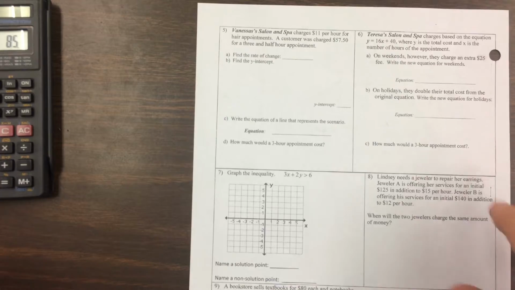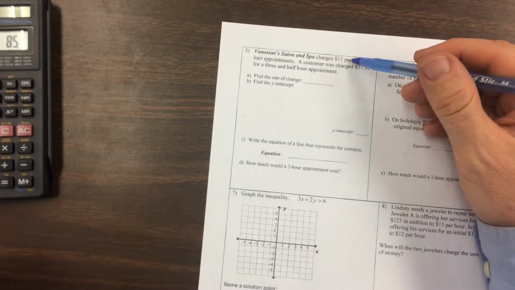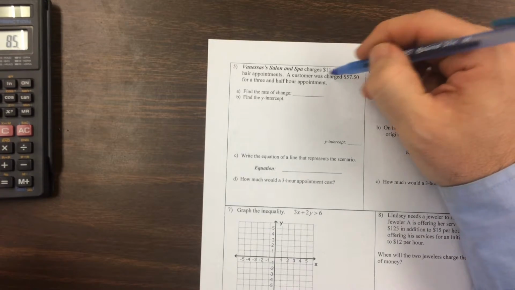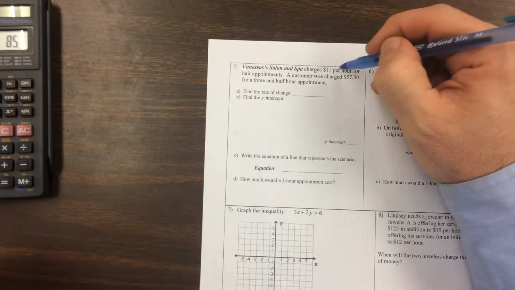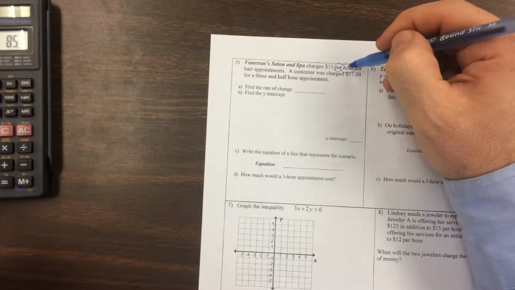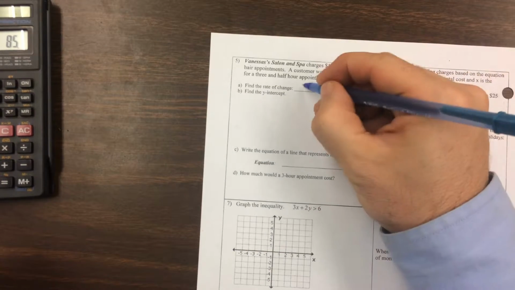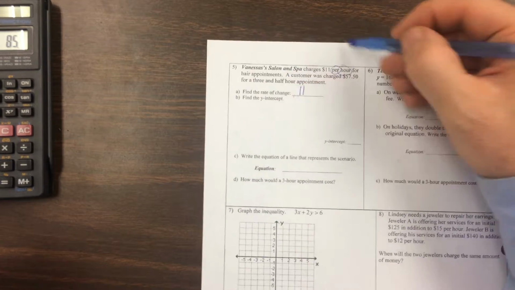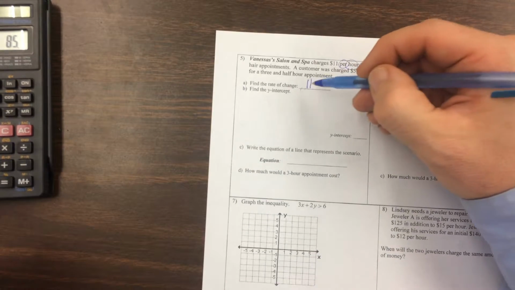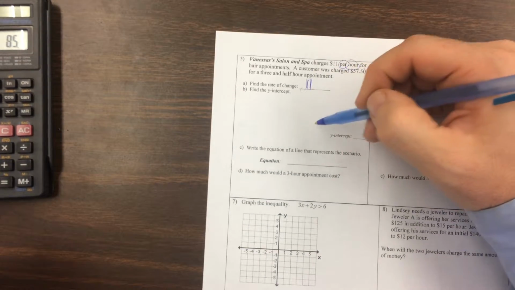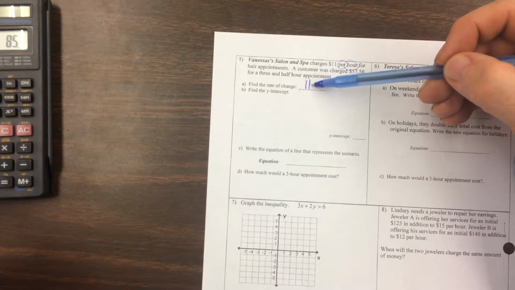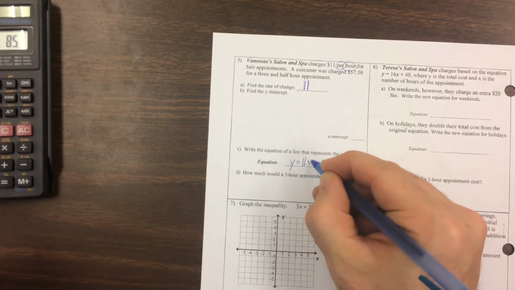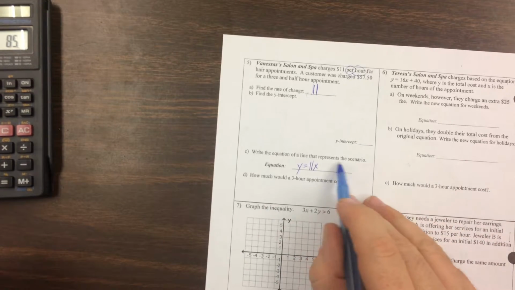Okay, there's the front page. Let's do the back. Vanessa Salon and Spa charges $11 per hour for hair appointments. So immediately we have to recognize, what is it that we're given here? We are given per hour a rate of change. 11. Now, there is nothing anywhere else in this problem that's going to tell you anything other than that is the rate of change. So if you get conflicting information, you have to go back and say, wait, there's only one rate of change. That means that my equation is going to be at least that, and then I'm trying to figure out what the rest of this is.